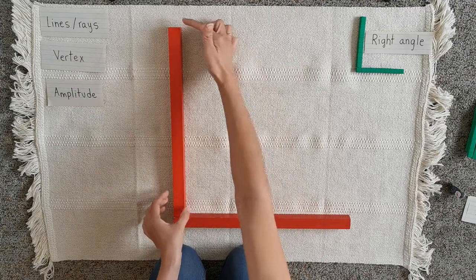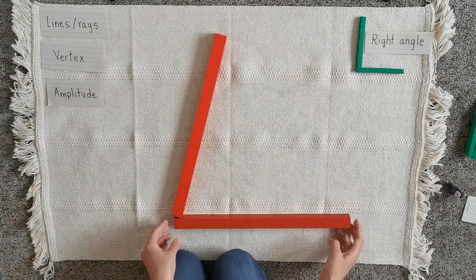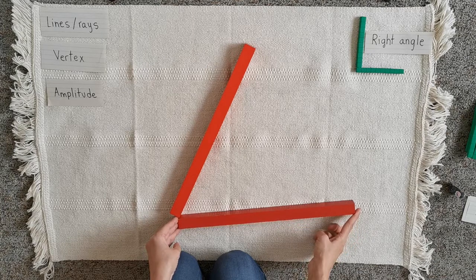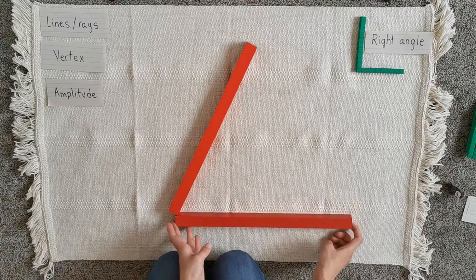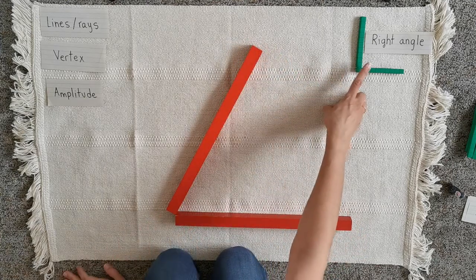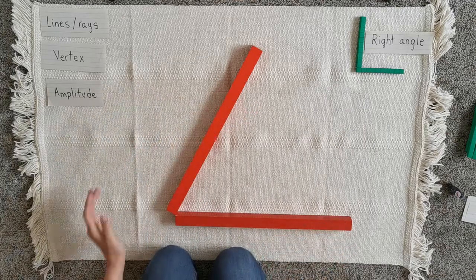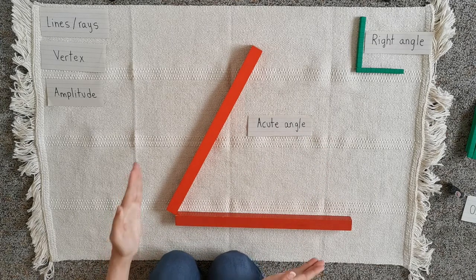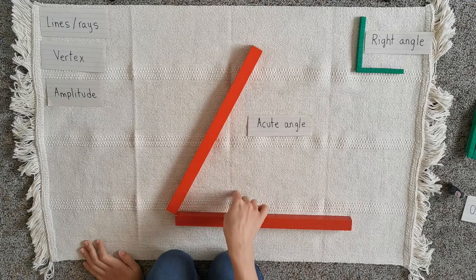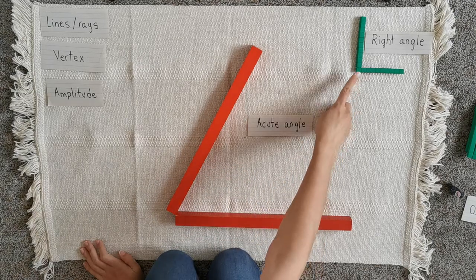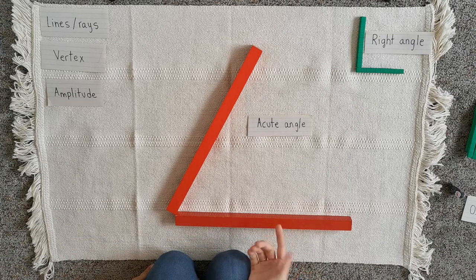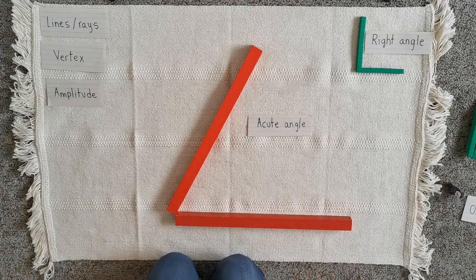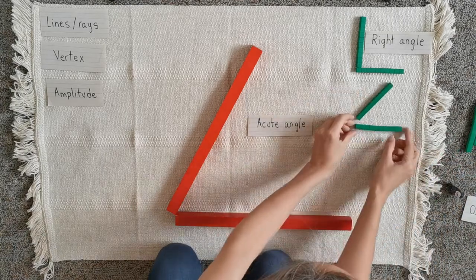Okay, what happens when we have an angle that is not a right angle, it's not exactly a perfect L of 90 degrees, but looks like that? For instance, what's the name of this angle? When an angle is smaller than a right angle, the name is pretty funny. Acute angle is smaller. The amplitude is smaller than 90 degrees. And the same, it has two lines or rays, one vertex and an amplitude, but smaller than 90 degrees. I'm gonna put one over here.